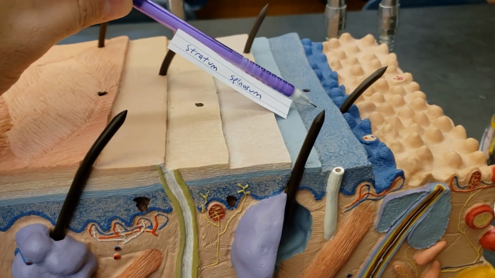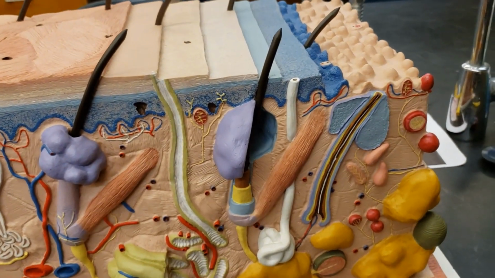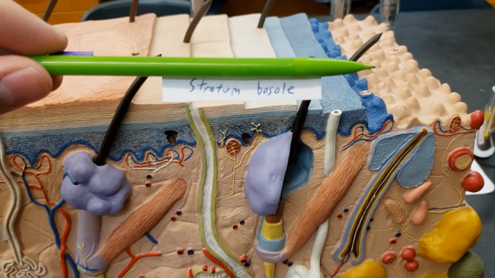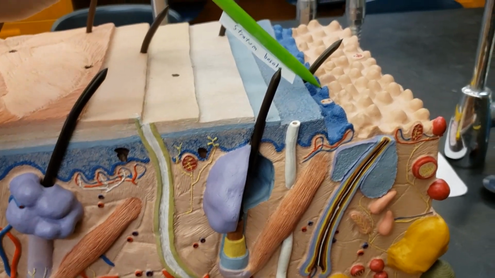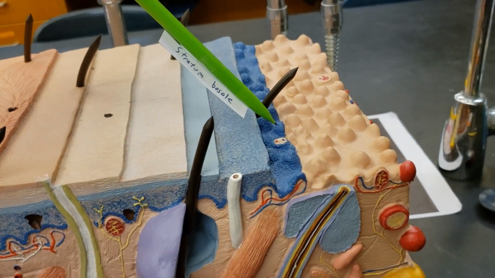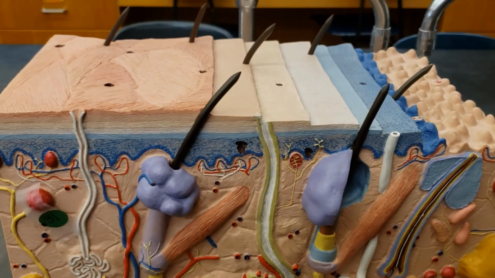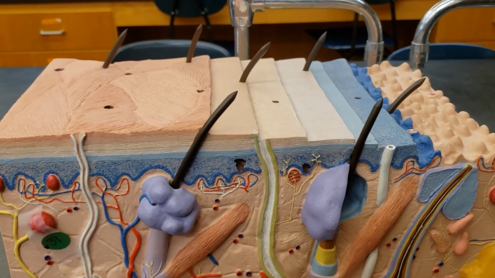So you can see that, stratum spinosum. And then last, but certainly not least, because this whole thing wouldn't exist without it, the stratum basale. The basale layer, if you want to sound fancy. And that is that, the stratum basale. All right, so those are the layers. Each one of them has their own properties that will be talked about at another point in time. But for now, that's good enough.